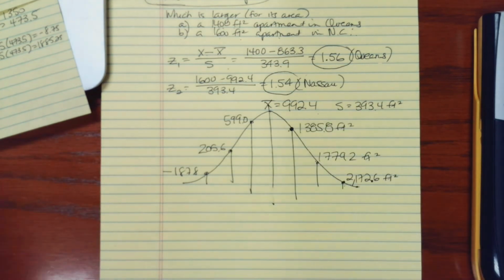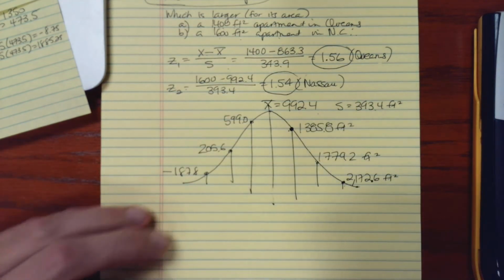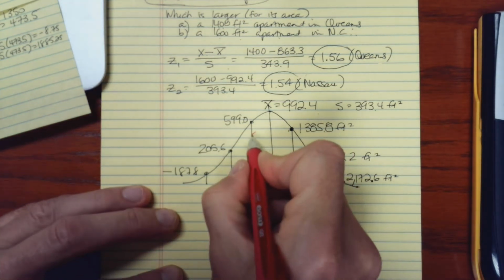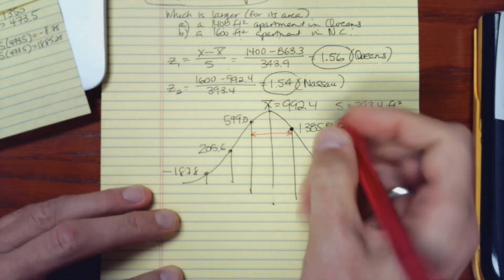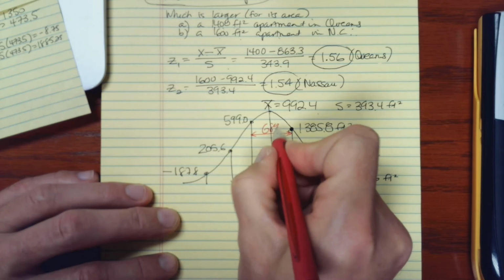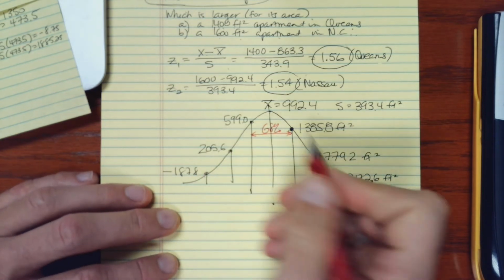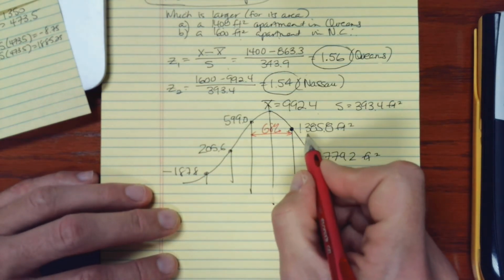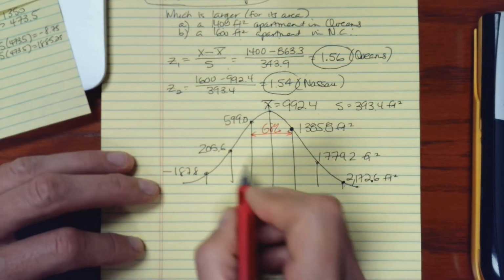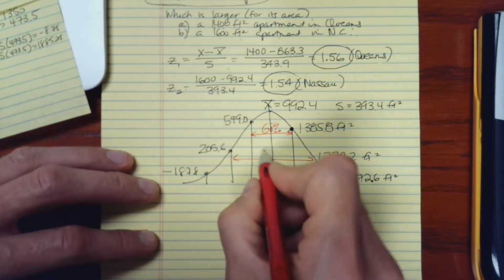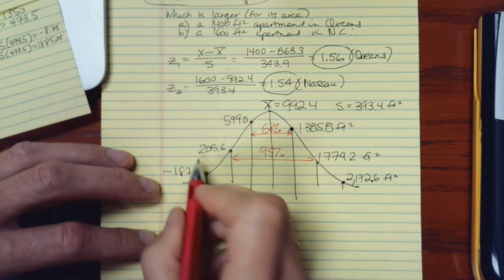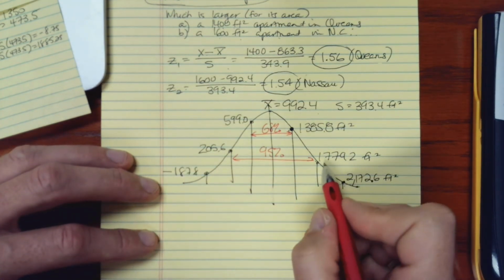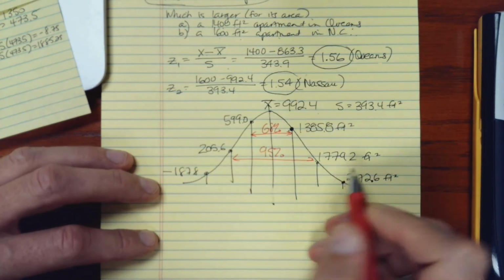And I'm going to add some notes from the empirical rule. 68% of apartments in Nassau County are between 599 square feet and 1,386 square feet. 95% of apartments in Nassau County are between 205 square feet and 1,779 square feet.